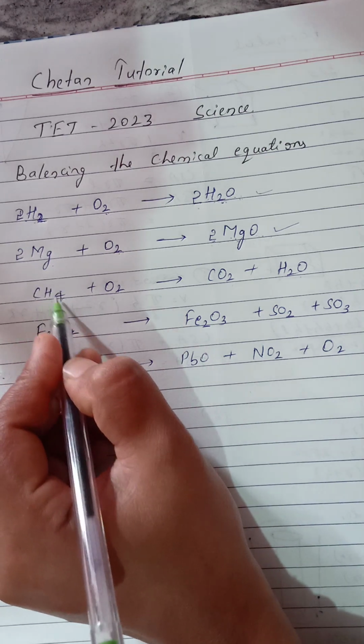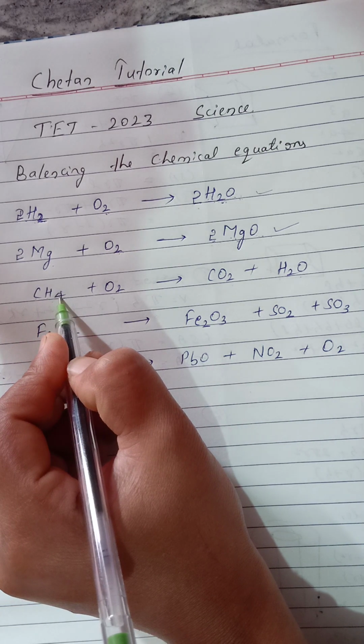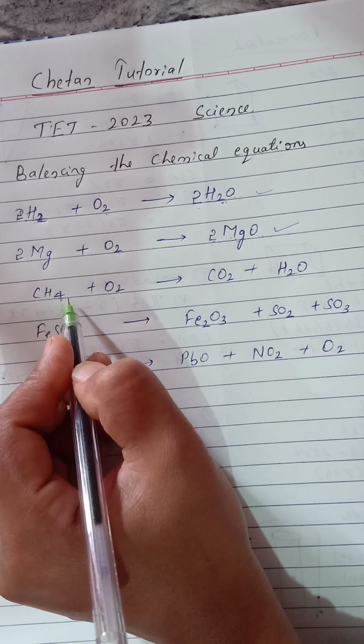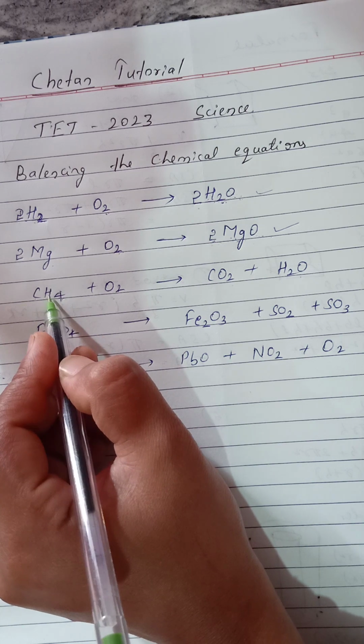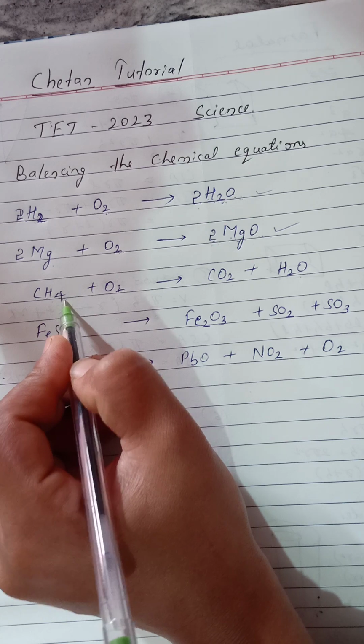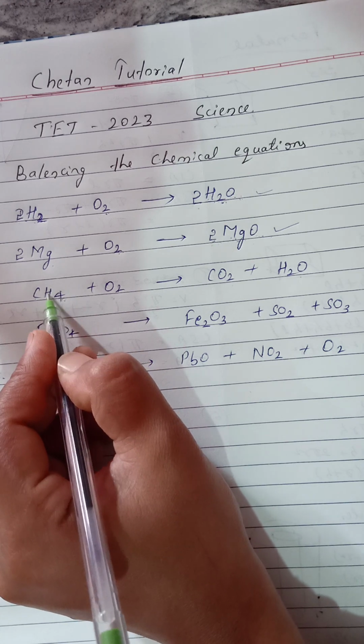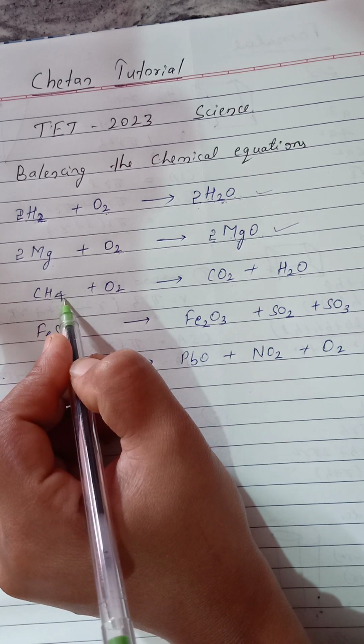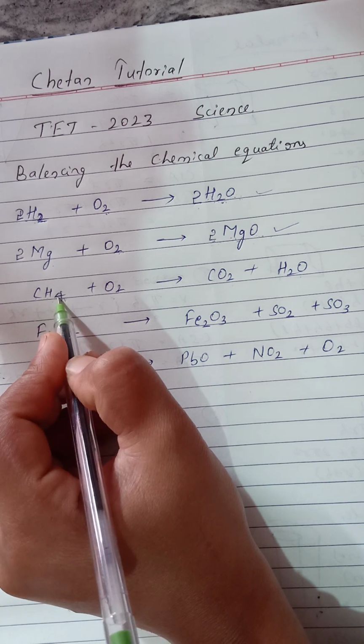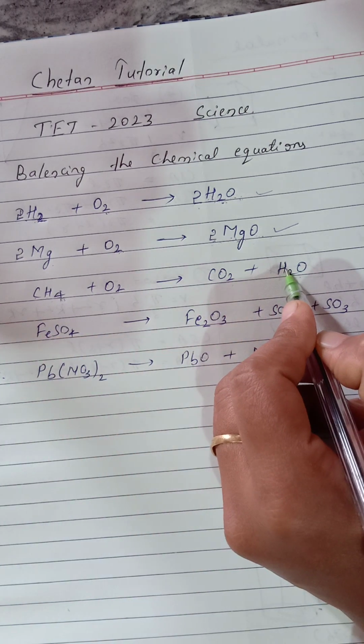So first you have to check this. What I mean to say is, the atom which has more atoms, we have to go to this. We have to balance those atoms first. So as there are 4 hydrogen atoms, which seems to be more, 4 hydrogen atoms. Here we have 2 hydrogen atoms.